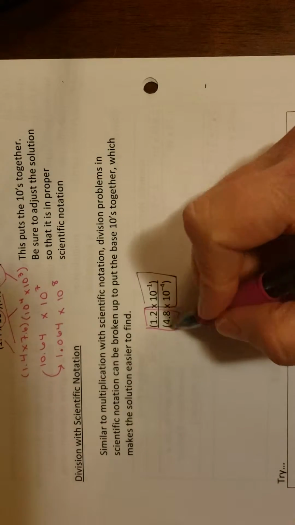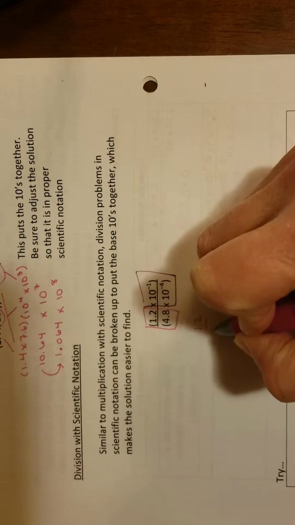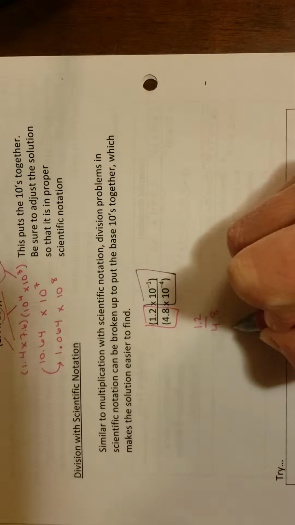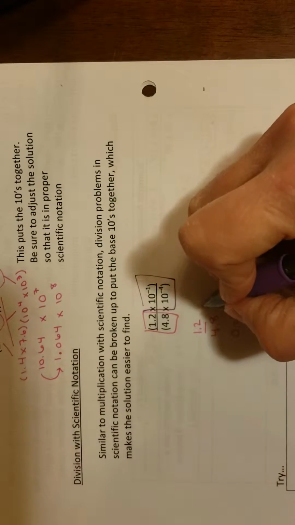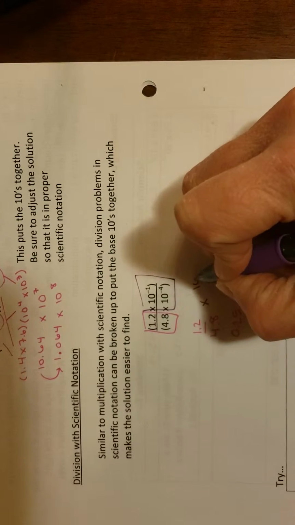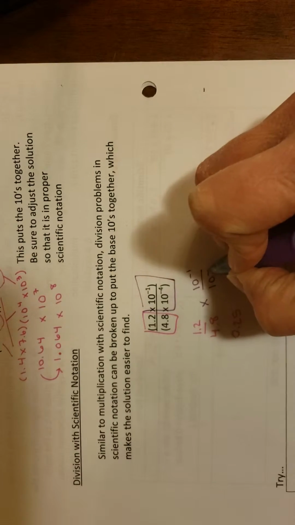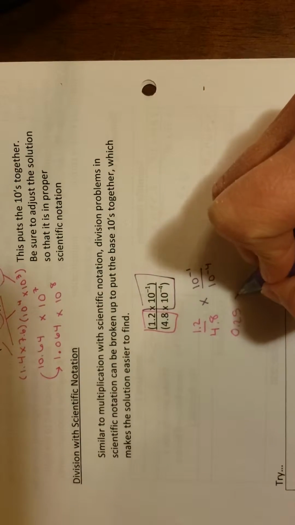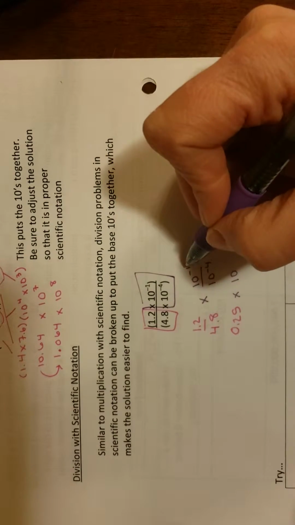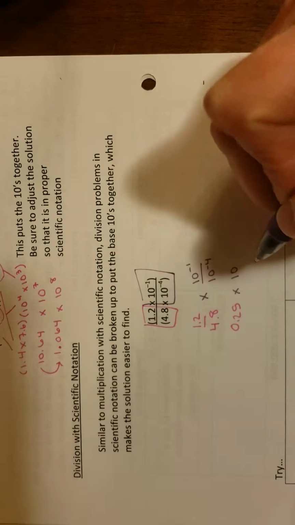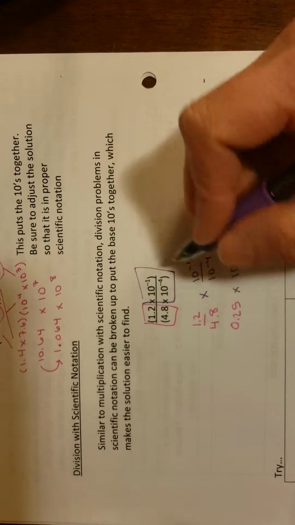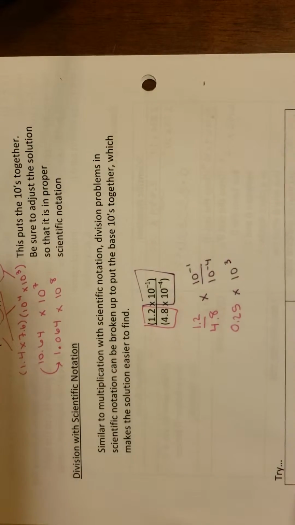So this would be 1.2 over 4.8, which is 0.25. I can already tell that I'm going to have to adjust that in a minute. Times 10 to the negative first over 10 to the negative fourth, same base, so we're going to do the top minus the bottom exponent, so -1 minus -4, -1 plus 4 is 3.